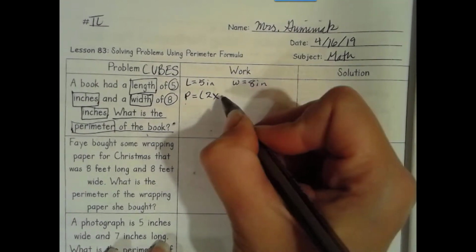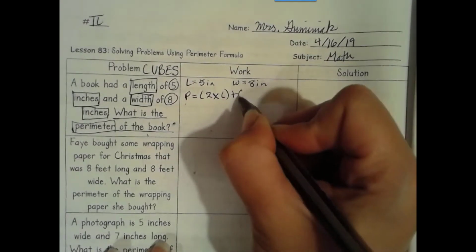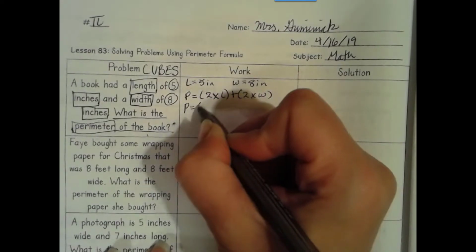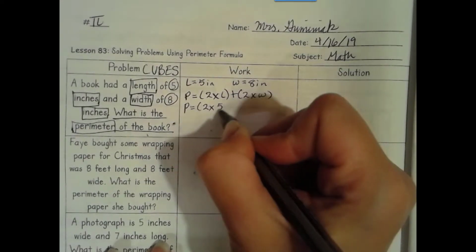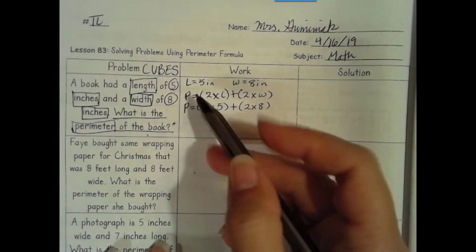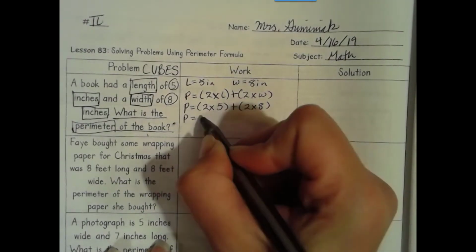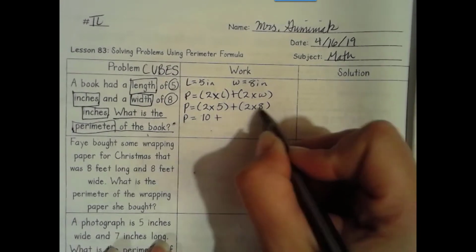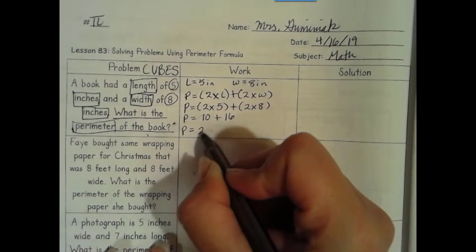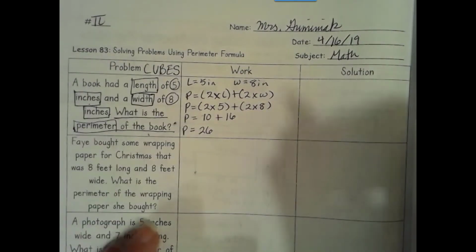2 times the length plus 2 times the width. So we have 2 times our length of 5 plus 2 times our width, because we have 2 lengths and we have 2 widths. 2 times 5 is 10. 2 times 8 is 16. 10 plus 16 is 26. But 26 what? 26 inches.